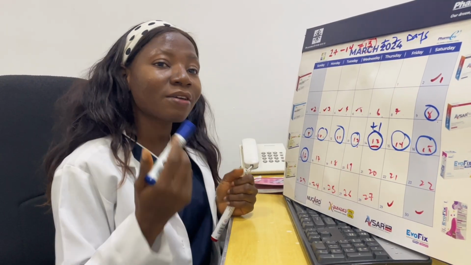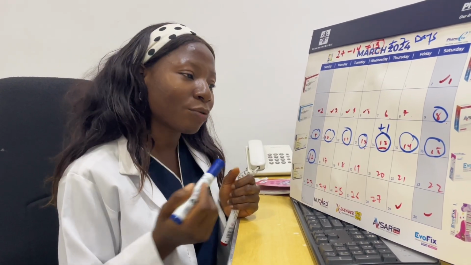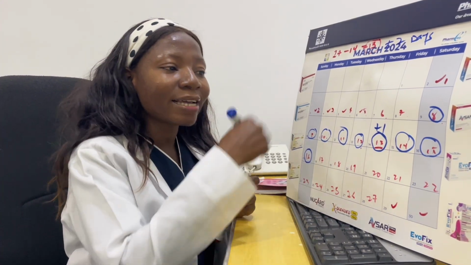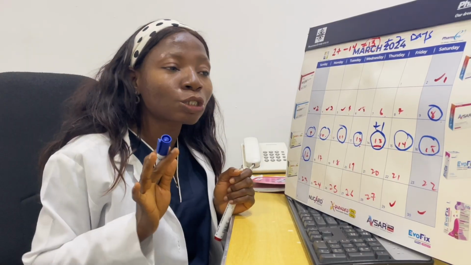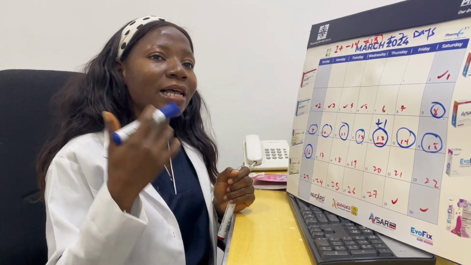So then, what are now your safe days? Safe days are the days that you have sexual intercourse and the chances of getting pregnant are very low. So the days that are your safe days are days outside these fertile days, meaning you can have sexual intercourse without protection and the chances are low. It's not that you might still get pregnant, but the chances are very low.